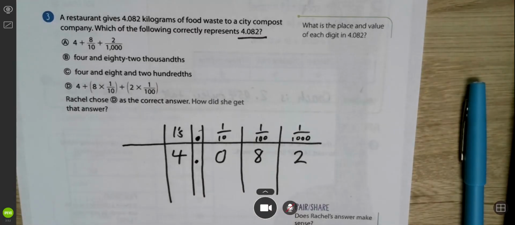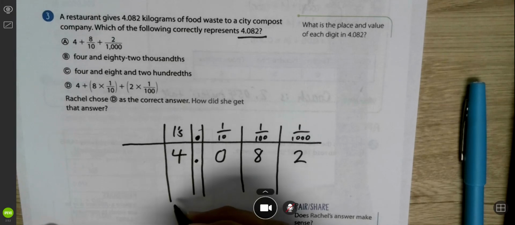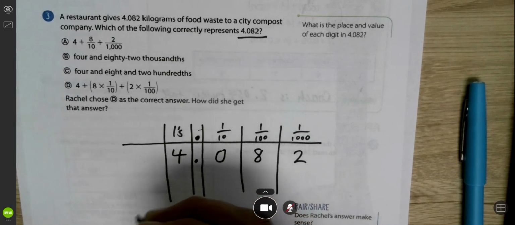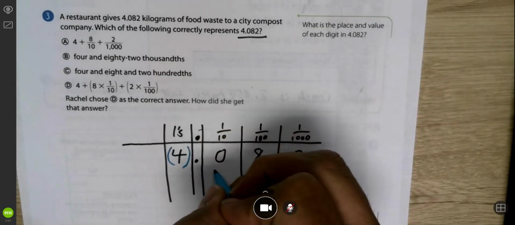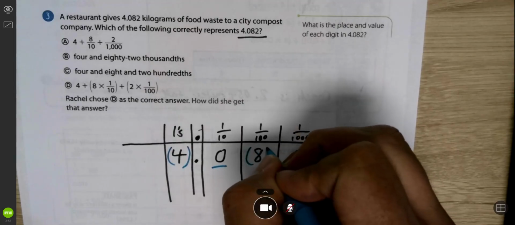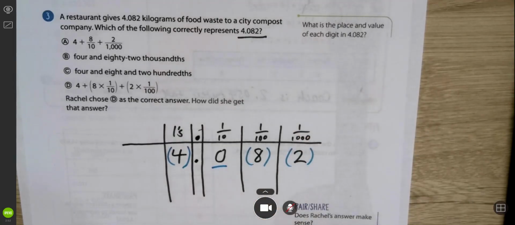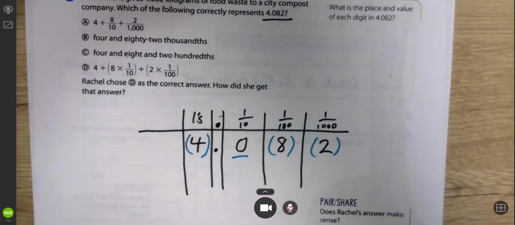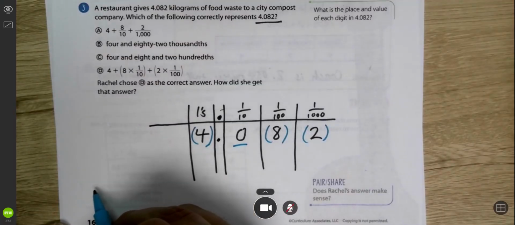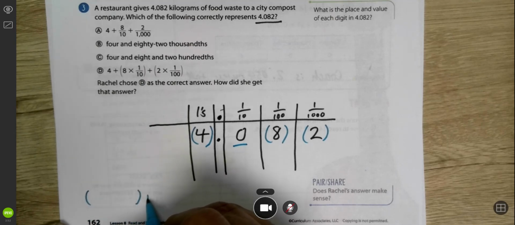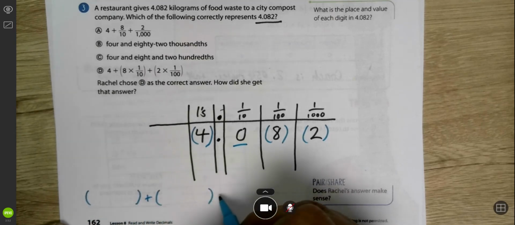Okay? So, let's do an expanded form real quick. Let's just do that while we're here. This 4 has a value, so we have to use it. The 0 we do not. The 8 we do, and the 2 we do, right? So let's do an expanded form. Sorry, let me adjust my camera here. There we go. So I have 3 parentheses. We got 1 here. We got another one here.